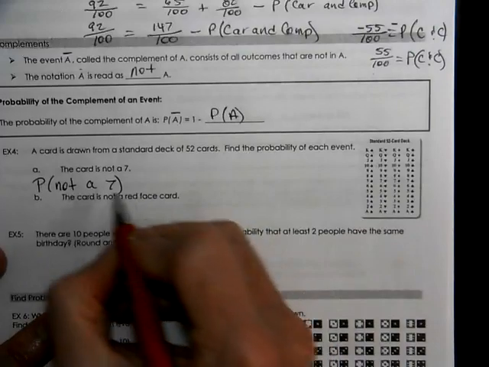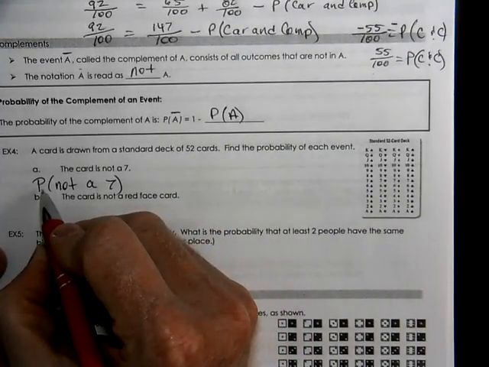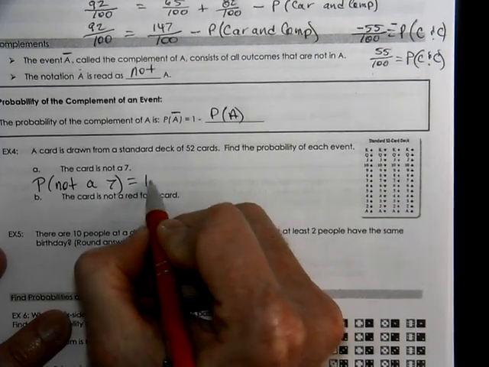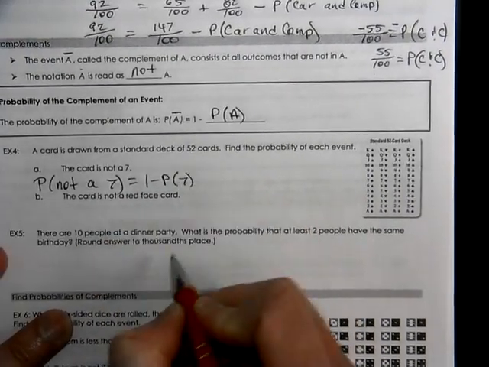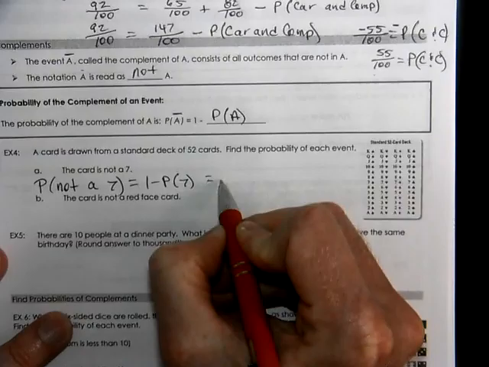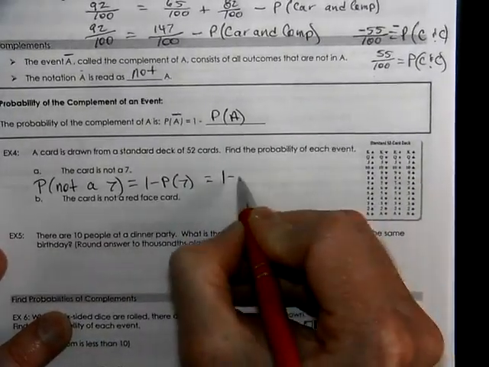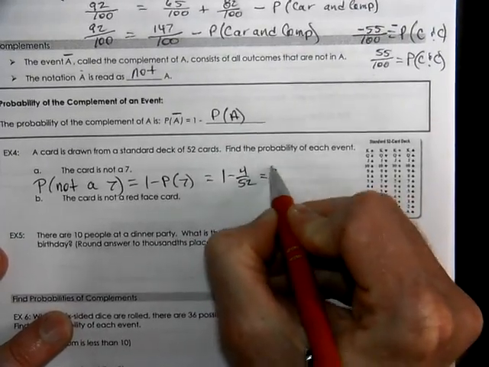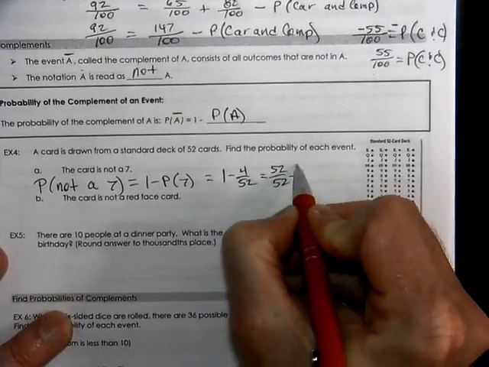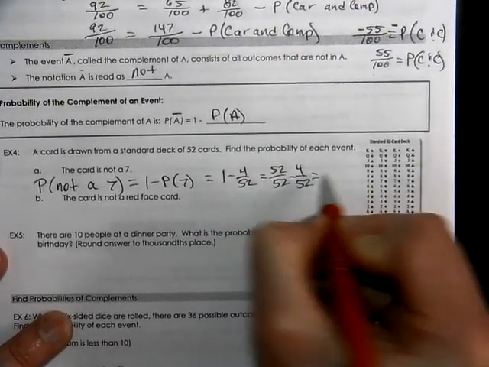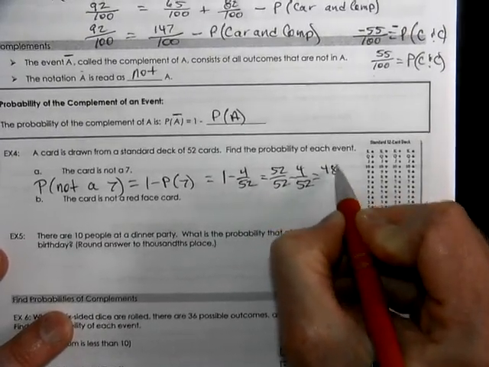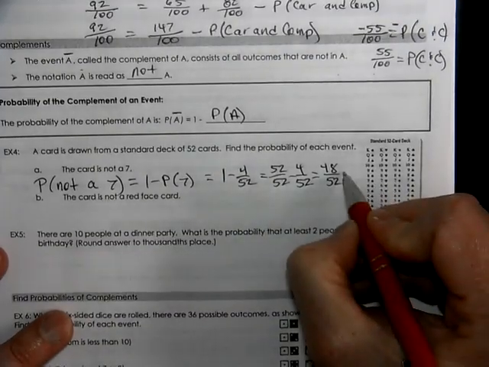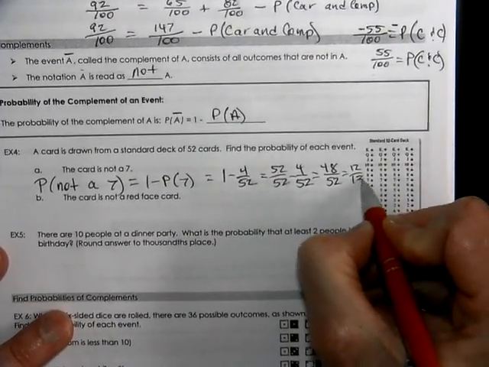You're not going to add all those up. Maybe somebody would, but if you're going to try to find the probability of not a 7, it would be a little bit faster to say 1 minus the probability it was a 7, which is 1 minus 4 out of 52. Well, that would be 52 out of 52 minus 4 out of 52, which is 48 out of 52, which can be reduced to 12 out of 13.